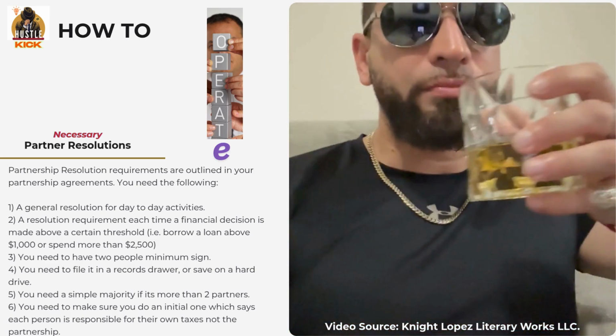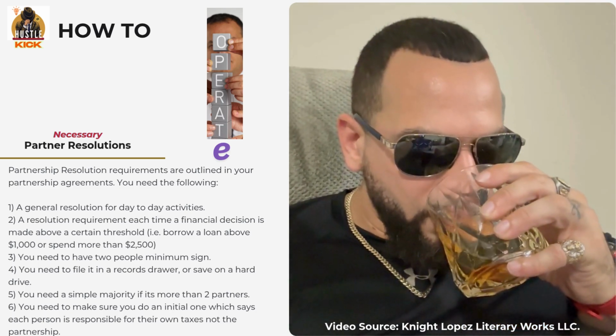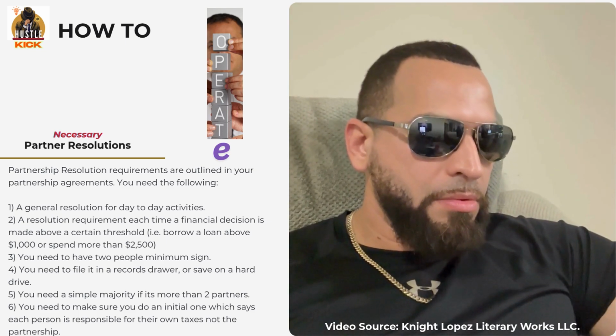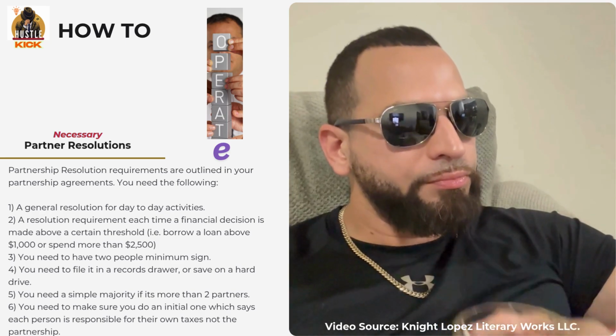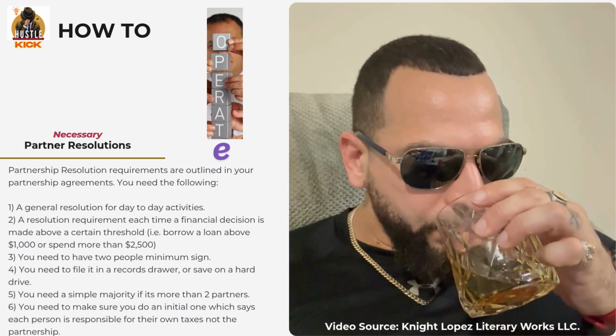For instance, 1, a general resolution for day-to-day activities. 2, a resolution requirement each time a financial decision is made above a certain threshold. For instance, if you borrow a loan above $1,000 or spend more than $2,500, you need other people's permissions. 3, you need to have at least 2 people sign. 4, you need to file it in a records drawer or save it on a hard drive. 5, you need a simple majority if it's more than 2 partners in your organization.